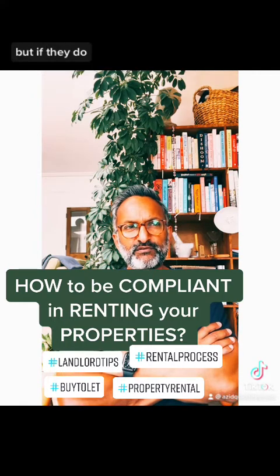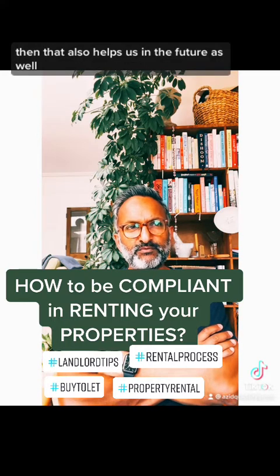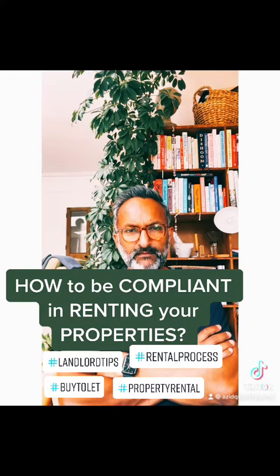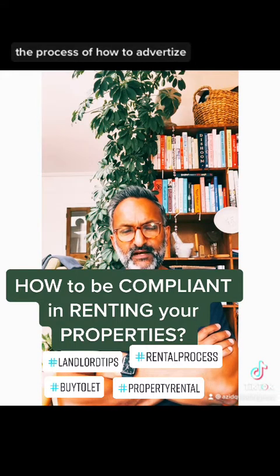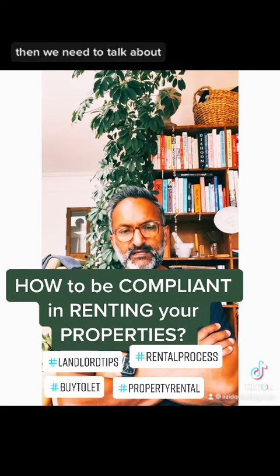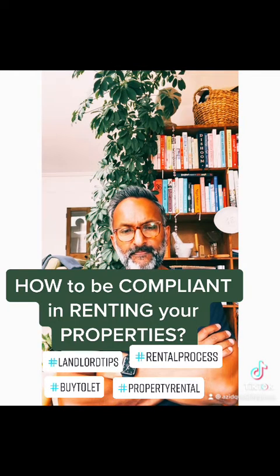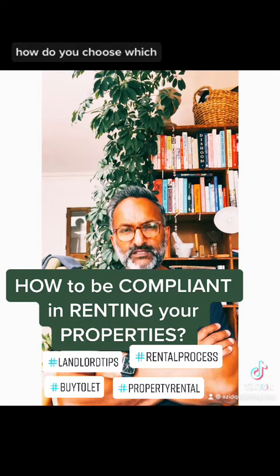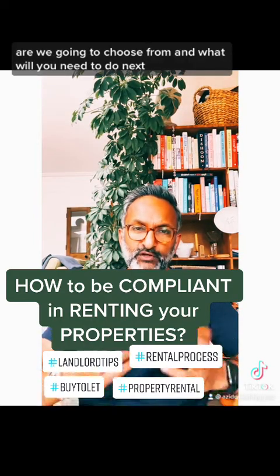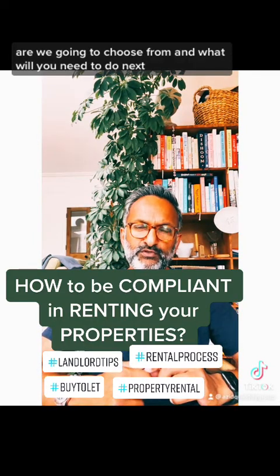But if they do, then that also helps us in the future as well, because if they do take it, we can move the process on very quickly. So that's the process of how to advertise and getting to a stage of viewing. In the next phase, then, we need to talk about how you choose which tenants you're going to choose from, and what you will need to do next.